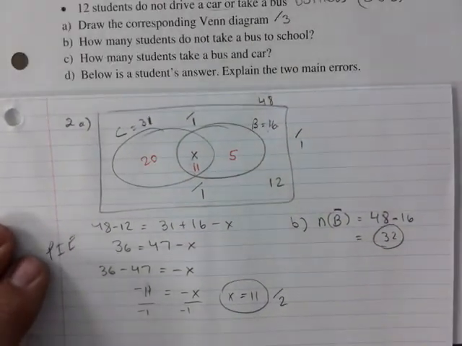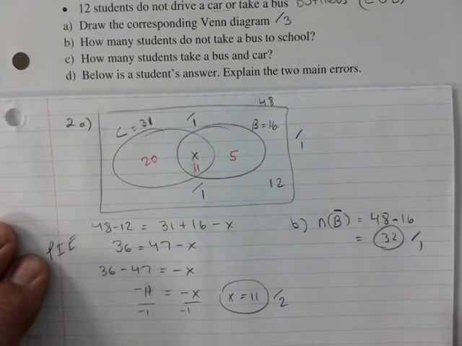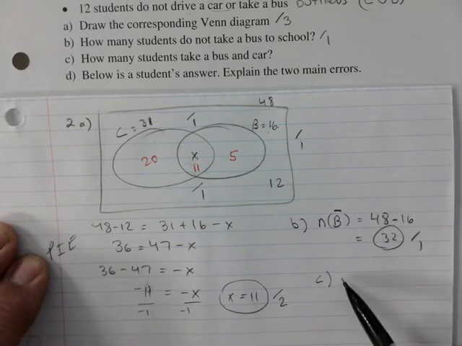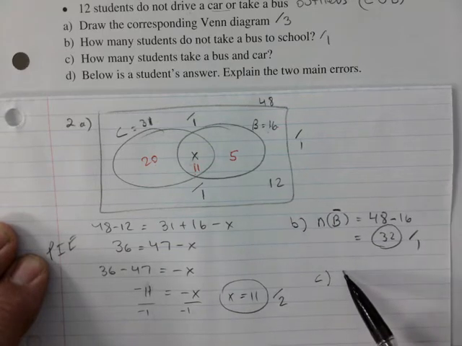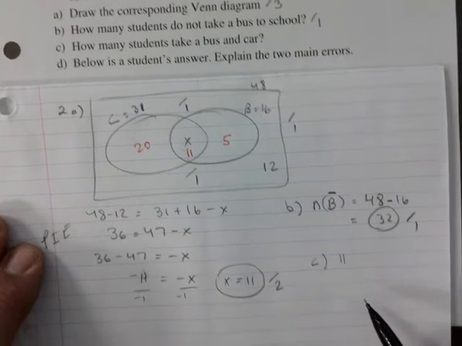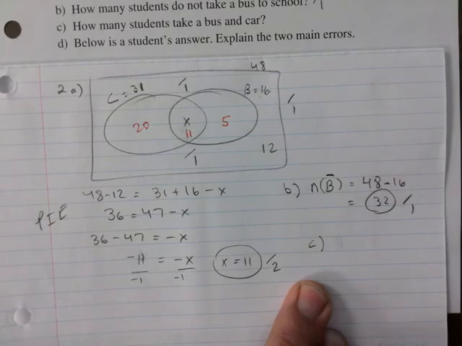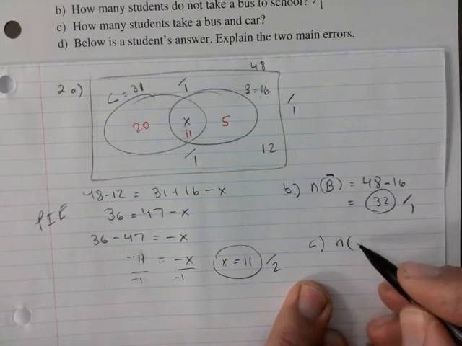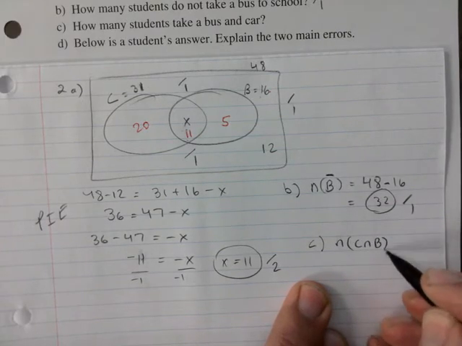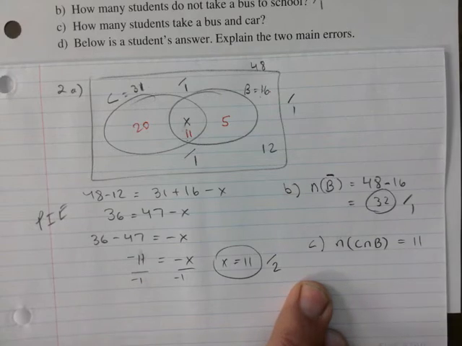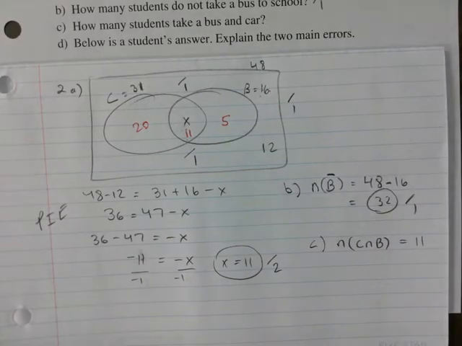So that's a 1 marker there. 1 mark for B. C, how many students take a bus and a car? That is 11, right? This would be, let's write it out properly. You don't have to, I just want to keep reminding you. If I asked you to use proper notation, then you would do it that way.